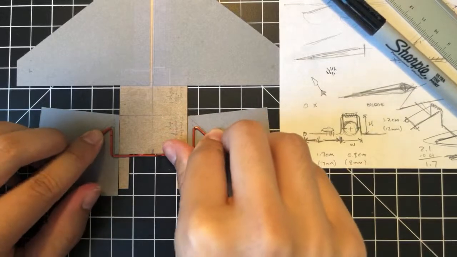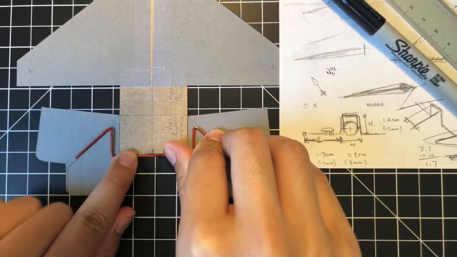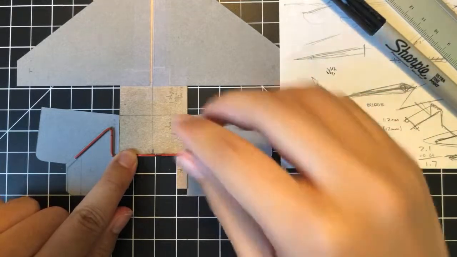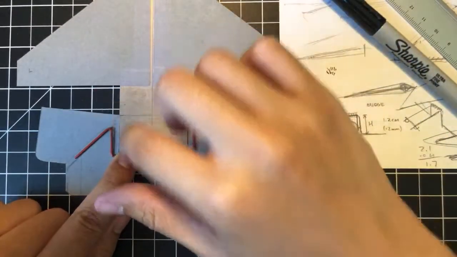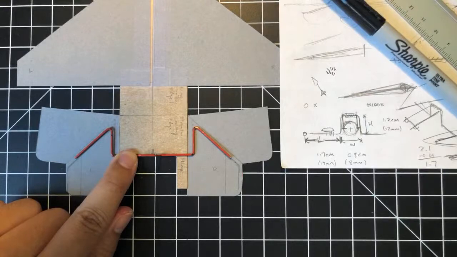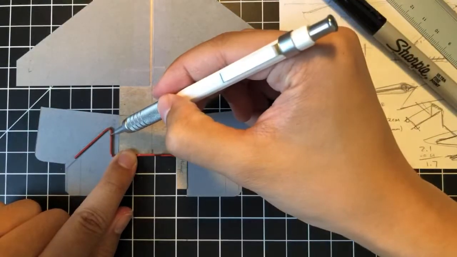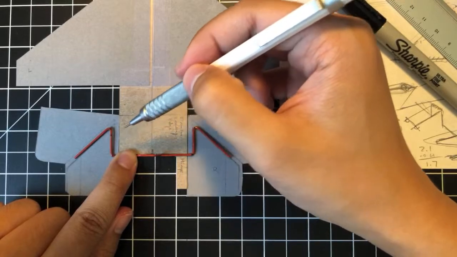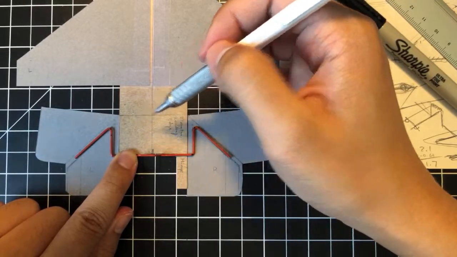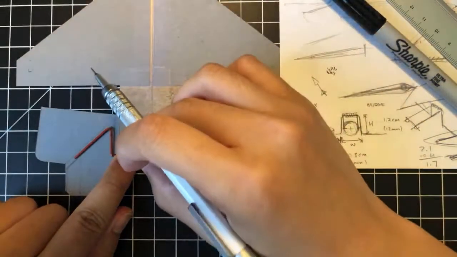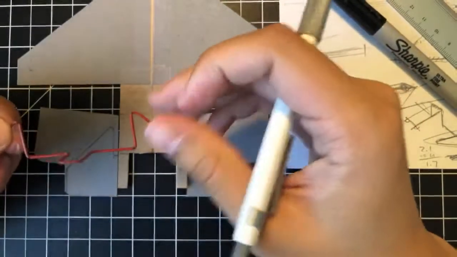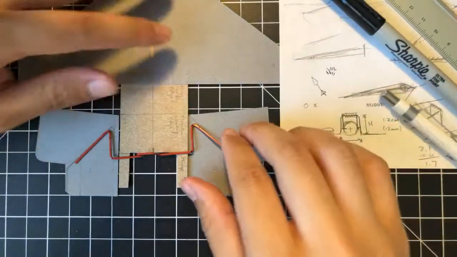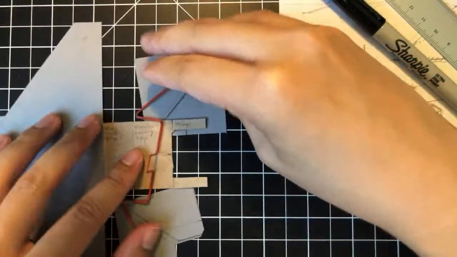Half and half. It's not perfect, but it'll do. Right, there's a tiny gap here in between the wire and the marked line where it's supposed to be. It should be good. All right, that's pretty much it for the tail.